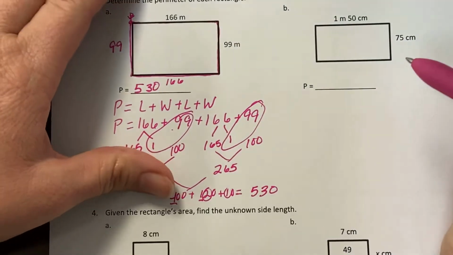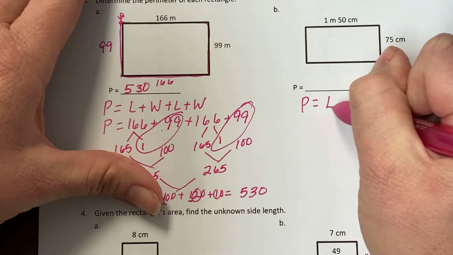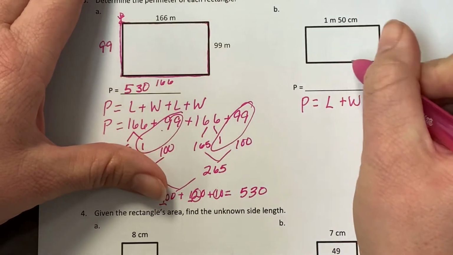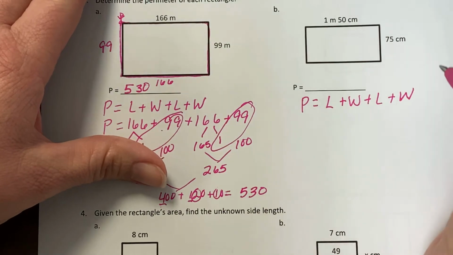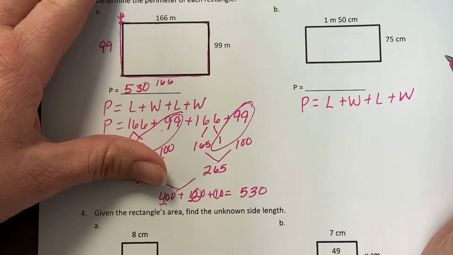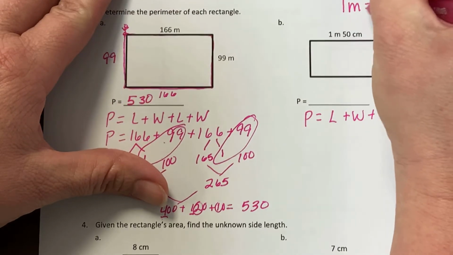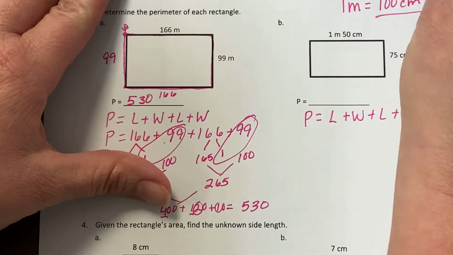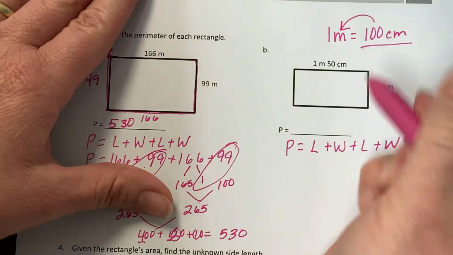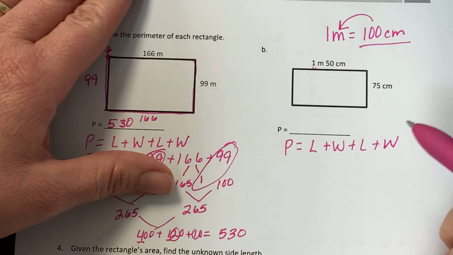Moving on over here. This one's a little bit different because we're using measurements, but it's still the same principle. We still have perimeter equals length plus width plus length plus width. And guys, we're just doing rectangles right now, but we will be doing different shapes where you will be doing perimeter around them. So now, one thing that we need to know is in centimeters, 1 meter equals 100 centimeters. So if I have 100 centimeters, I need to convert it over to a meter. So that lets me know right there that I have 100 centimeters in that because it's equivalent. It's the same.